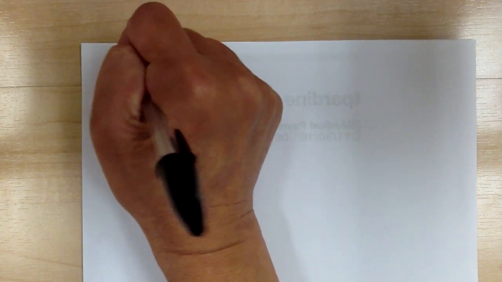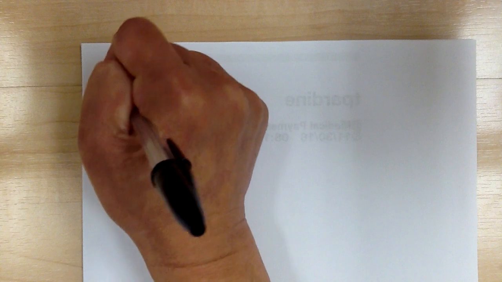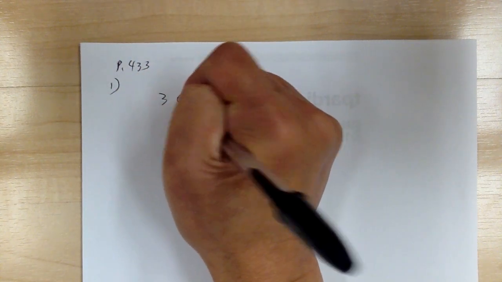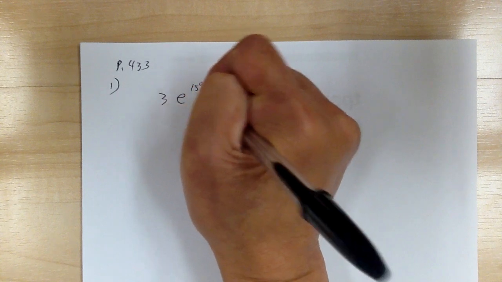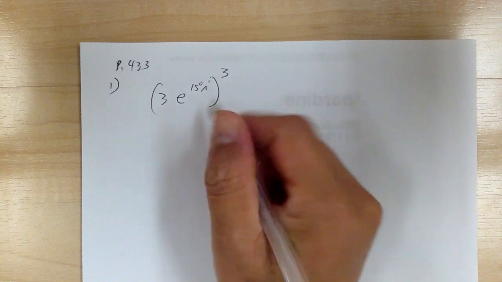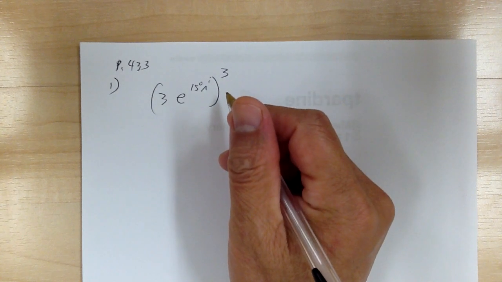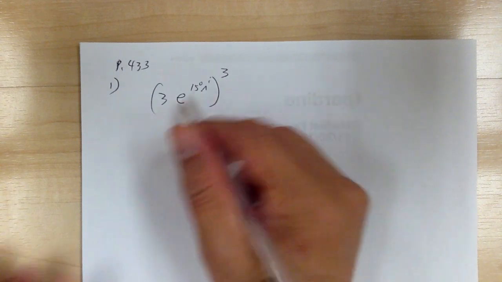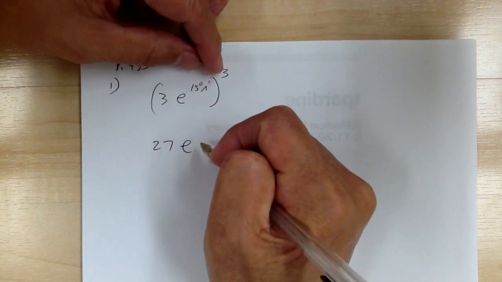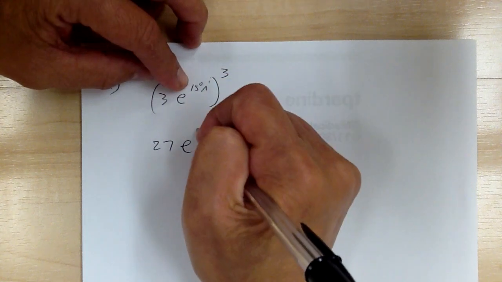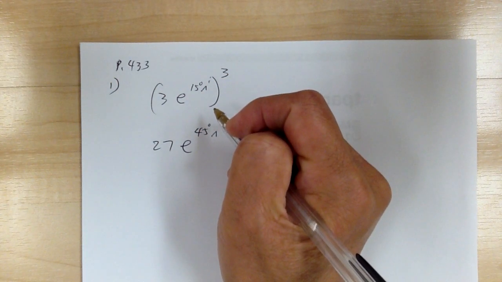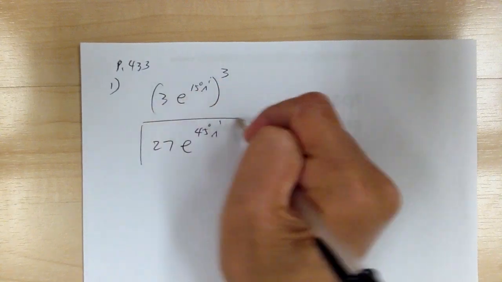Let's go to page 433 and number 1. Here you have (3e^(15° i))^3. You want to use De Moivre's theorem and leave the answer in polar form. So just go and work it out. 3 to the 3 power is 27. And the exponent of an exponent you multiply, so it becomes e to the 45 degree i. Leave your answer in polar form, and that's it.